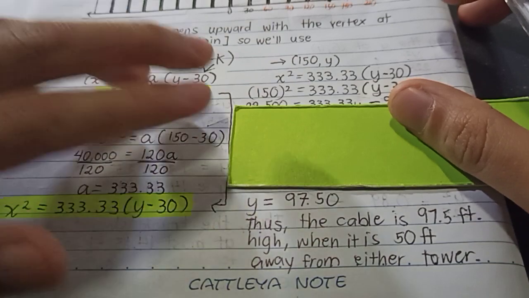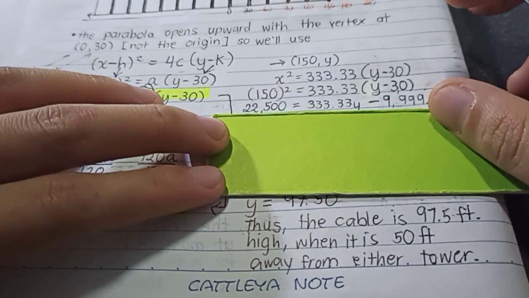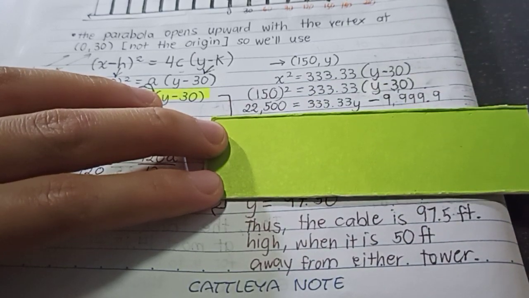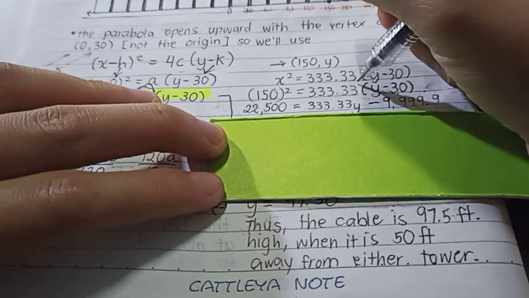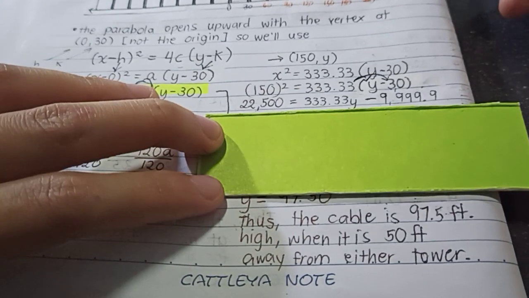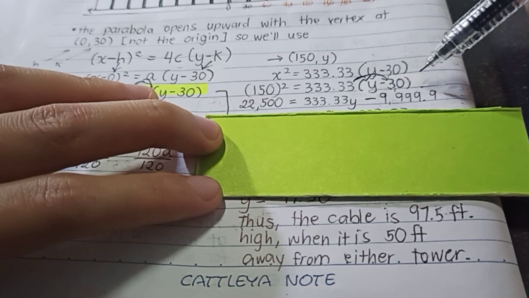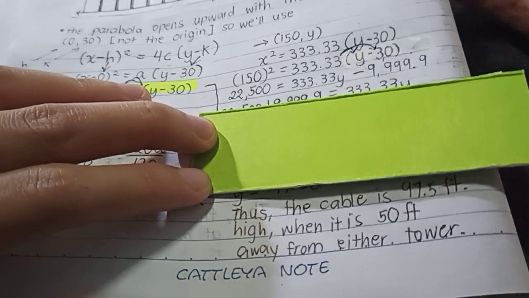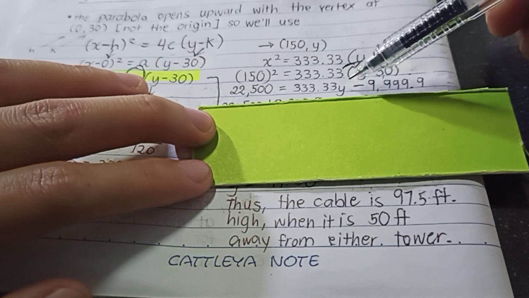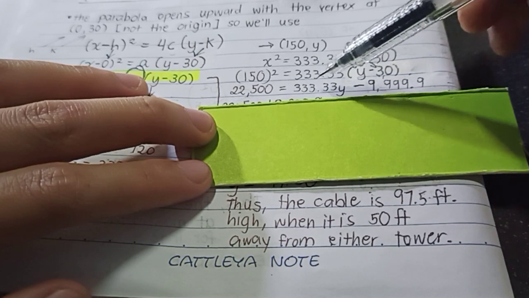150 squared is equal to 22,500, which is equal to 333.33y. Why? Because I have substituted it and distributed it, using the distributive property. And so 333.33 times negative 30 is equal to negative 9,999.9. So, almost there, you have to solve for y. There is a 9,999.9 beside it, and then these 3's.